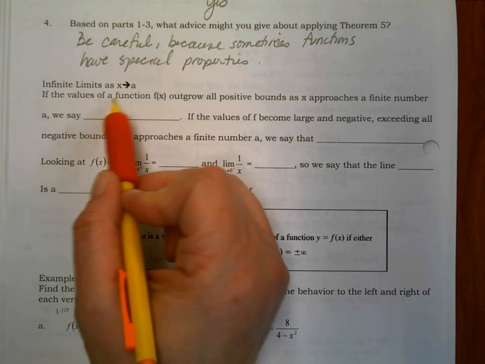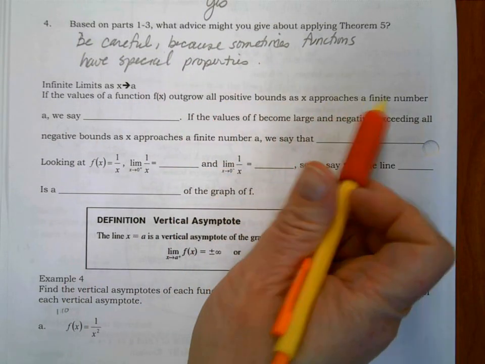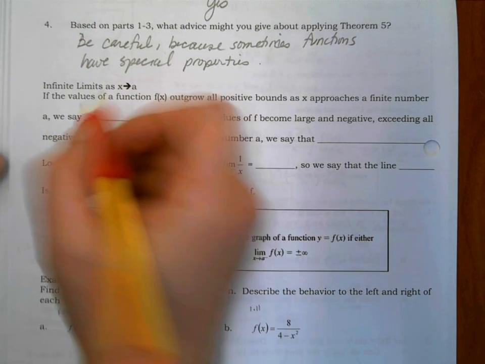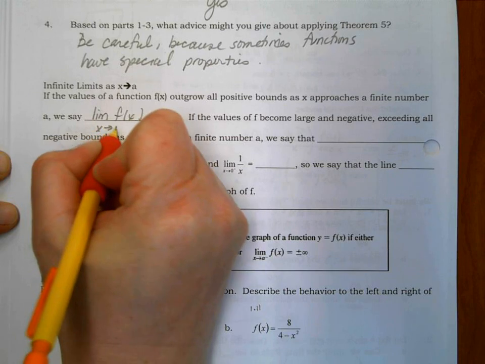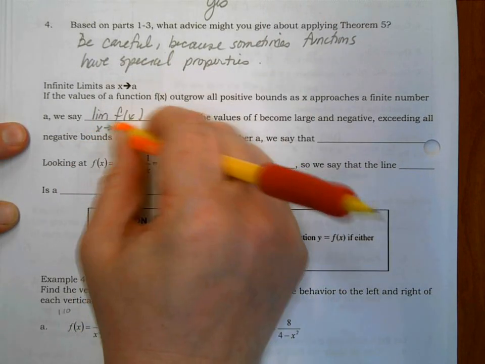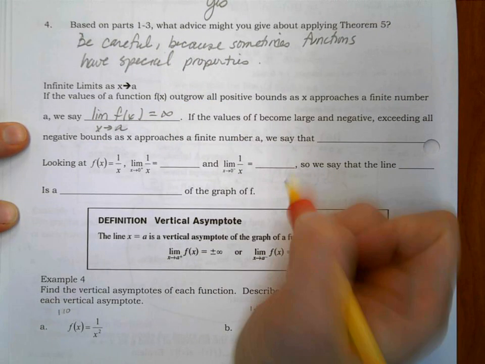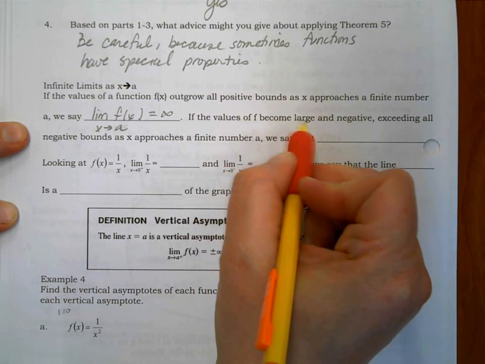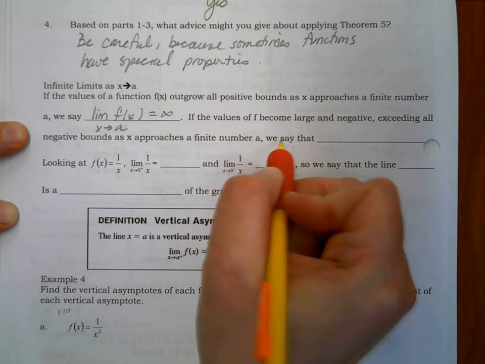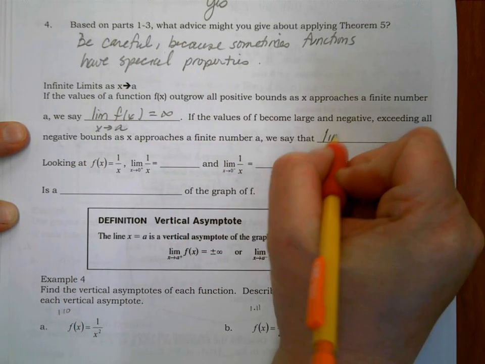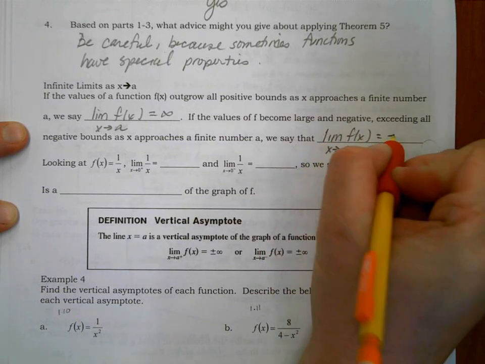So if the values of a function f of x outgrow all positive bounds as x approaches a finite number a, we say the limit of f of x as x approaches a is infinity. And then if the values of f become large and negative, exceeding all negative bounds as x approaches a number a, we say that the limit of f of x as x approaches a is negative infinity.